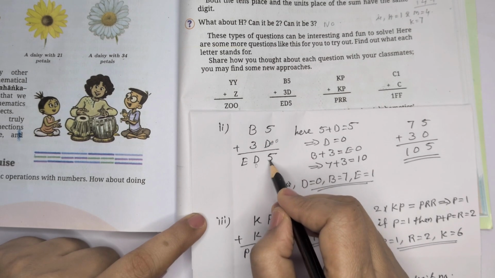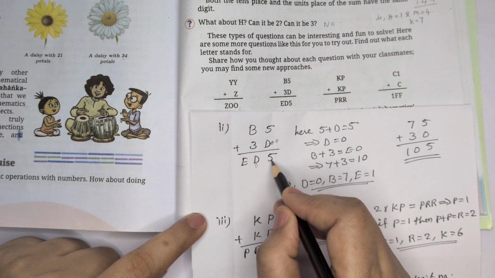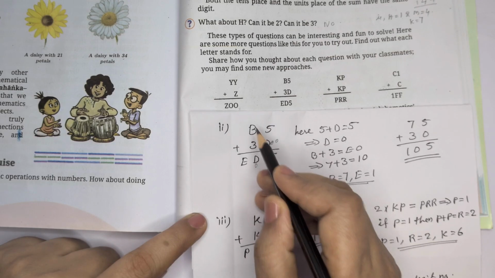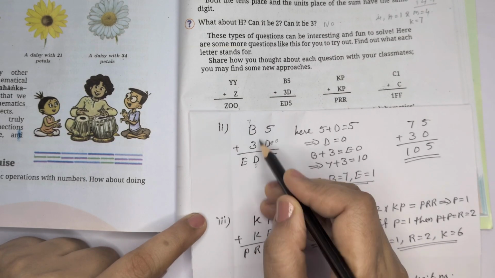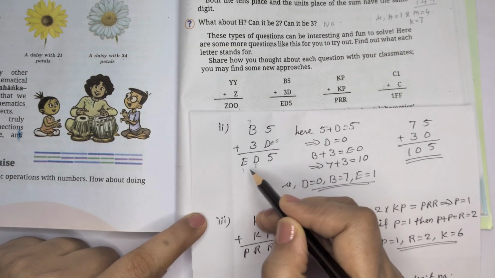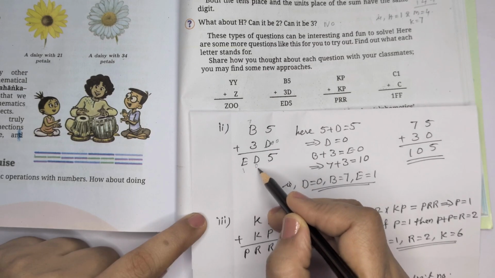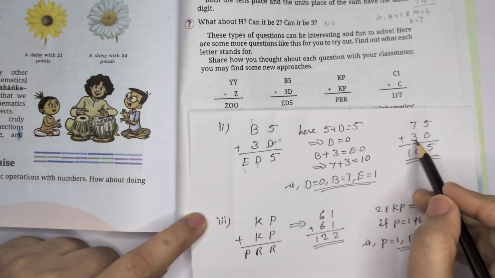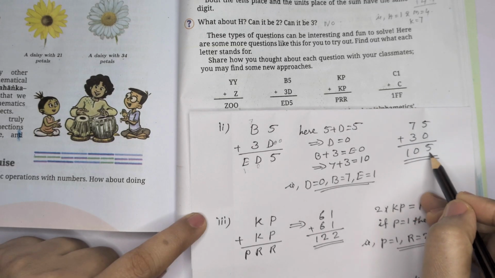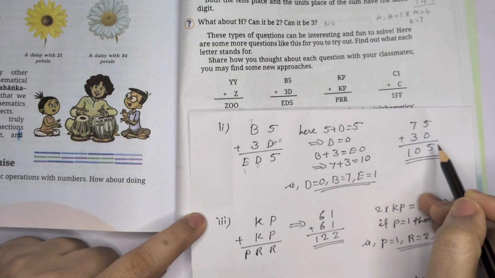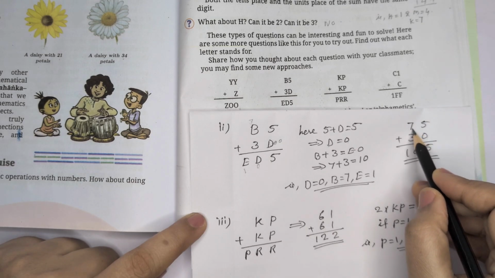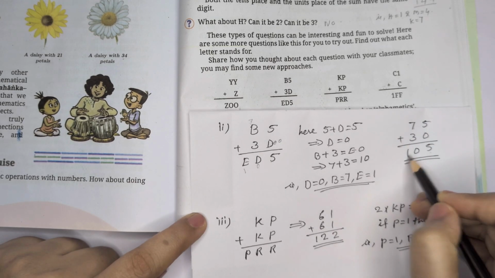Now we got this digit as 5. 5 plus 0 is equal to 5. And dash plus 3 is equal to 0, which means 7. 7 plus 3 is 10. So E is equal to 1, D is equal to 0, B is equal to 7. The numbers: 75 plus 30 is equal to 105. D is equal to 0, B is equal to 7, E is equal to 1.